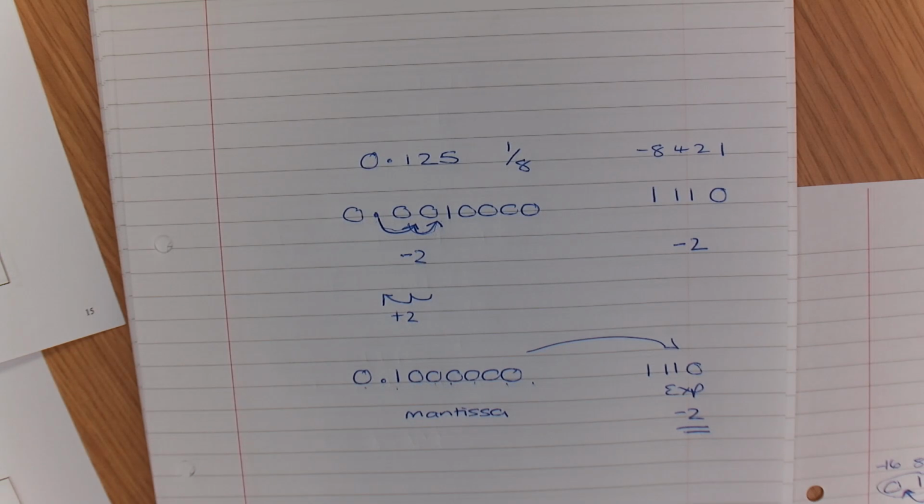So have a go at converting some real numbers and see how you get on.